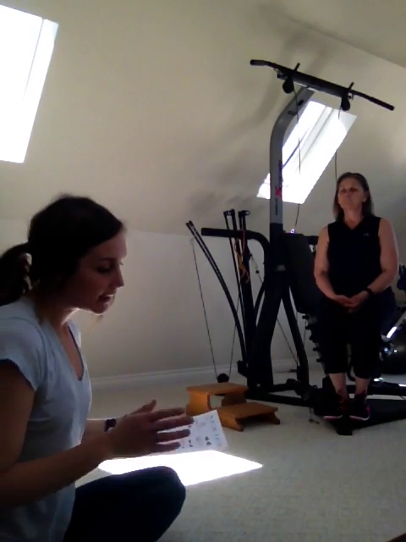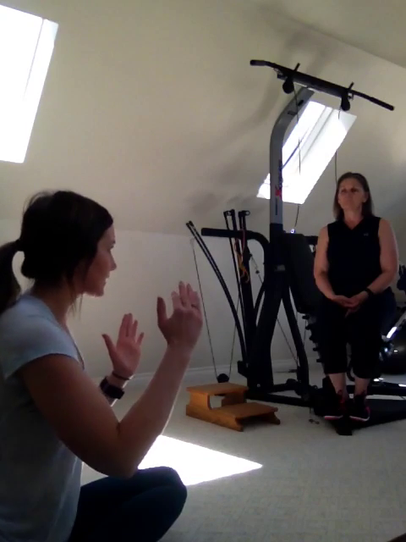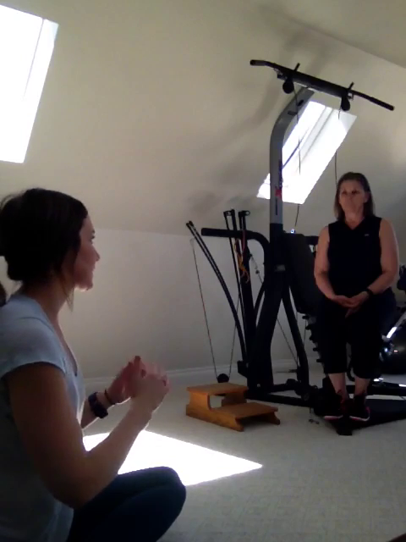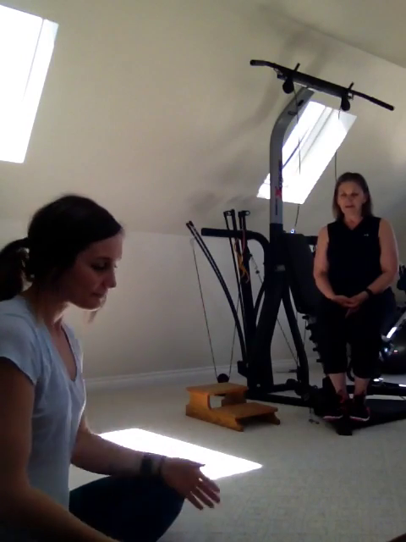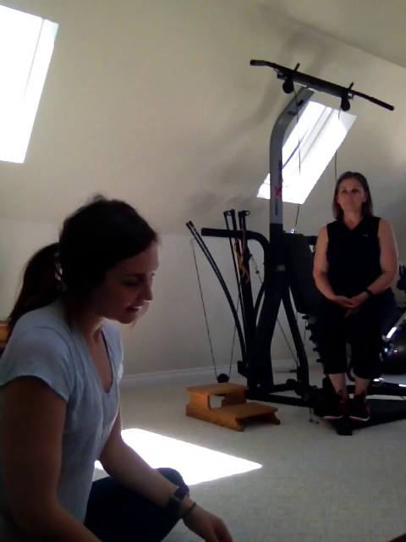Your tempo for the isolated program, like we talked about, is isometric, so you're going to hold it at the top for 2 seconds, and then your eccentric, that lengthening, is going to be 4 seconds. But I'll remind you when we get there, okay? So we have a total of 7 exercises for the isolated.